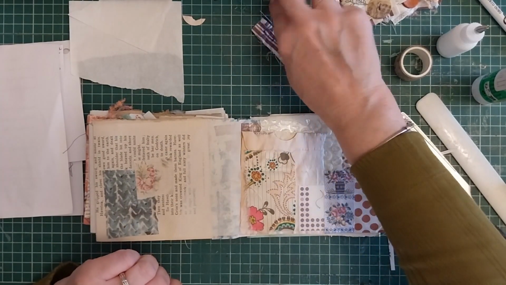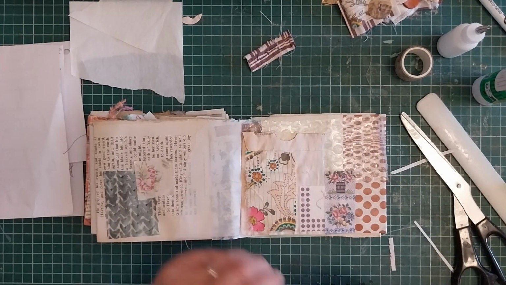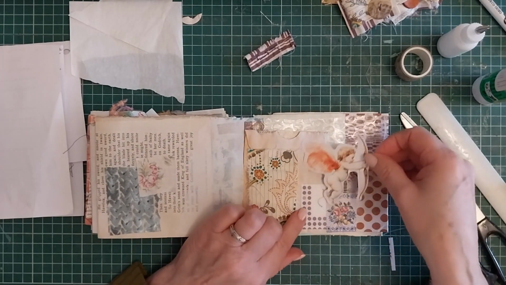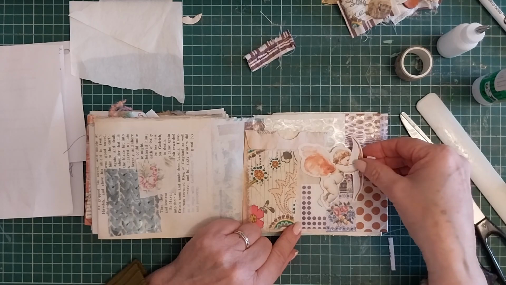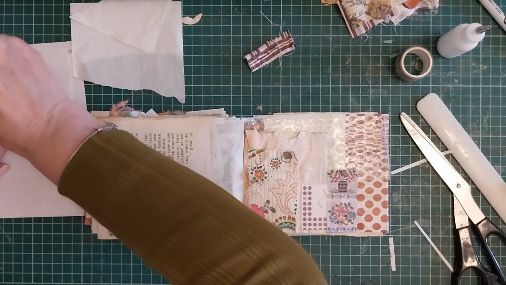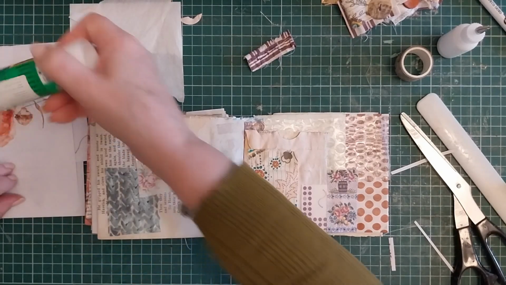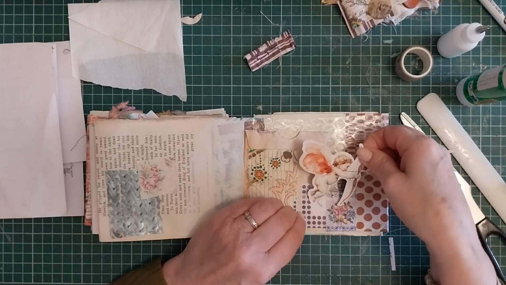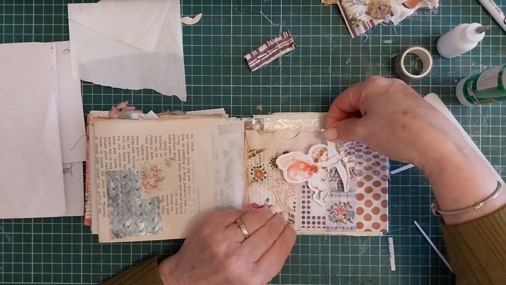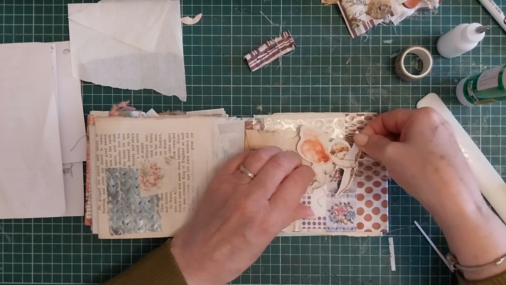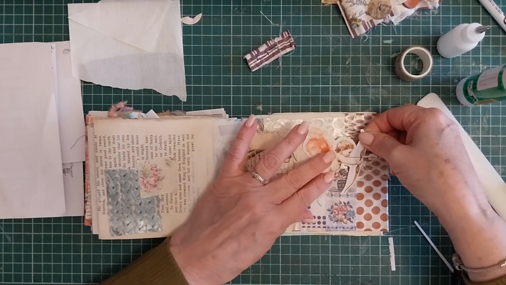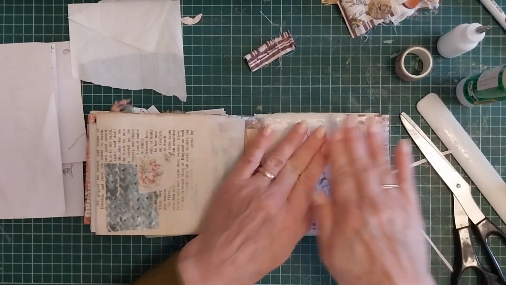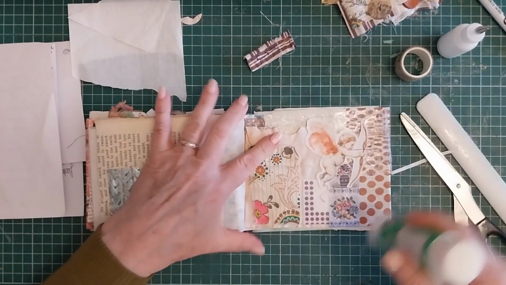What's this under here? Oh, it's another Cupid. Do you want another Cupid on there? Actually, she looks quite nice on there, doesn't she? We'll put her on. I was looking for a butterfly, but she's next best thing. Let's stick it there. I don't want to cover the flowers up too much. That's it. I like that better now.